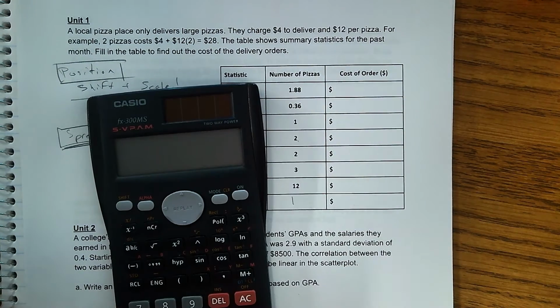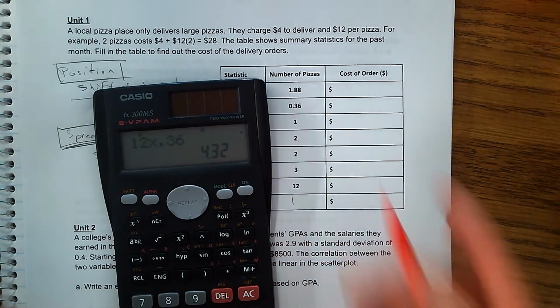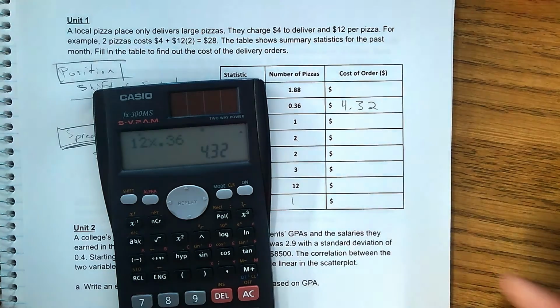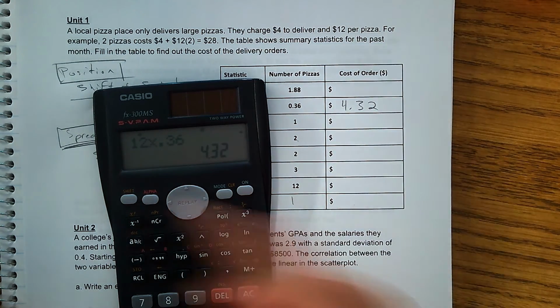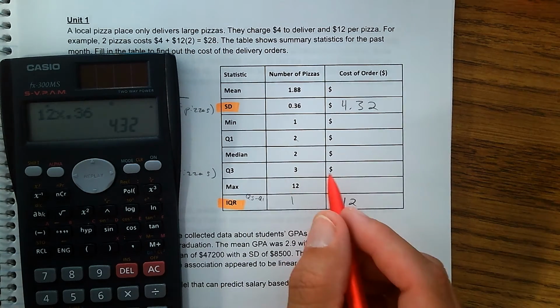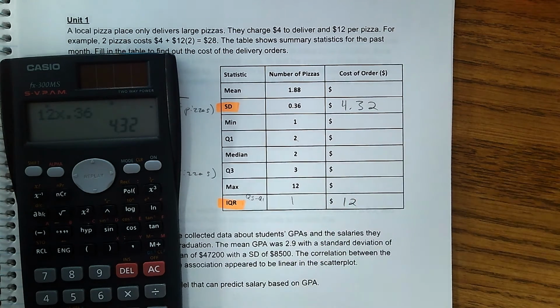So I'll say 12 times 0.36, and I get $4.32. That's my standard deviation of the cost of the orders. And then 1 times 12, that'll just be $12. And so the IQR, when we calculate the third quartile and the first quartile, their difference should be 12.